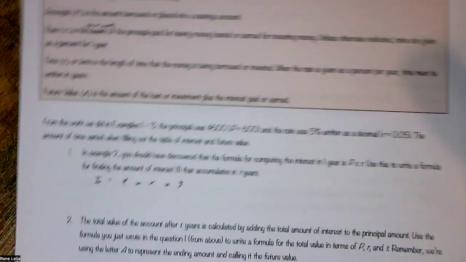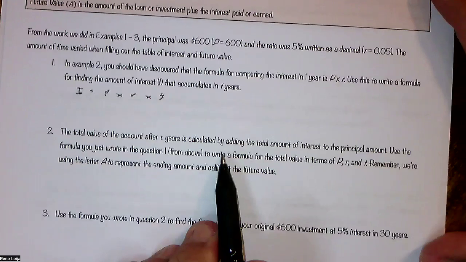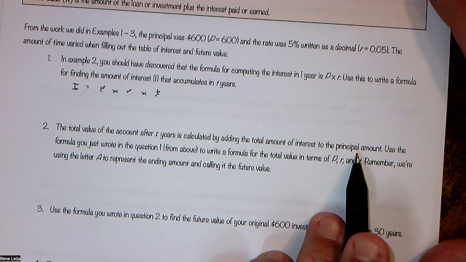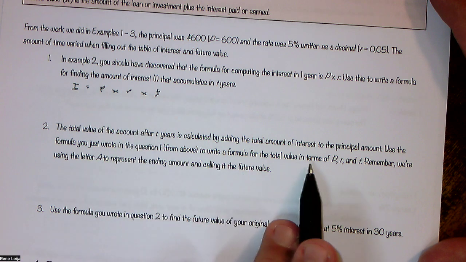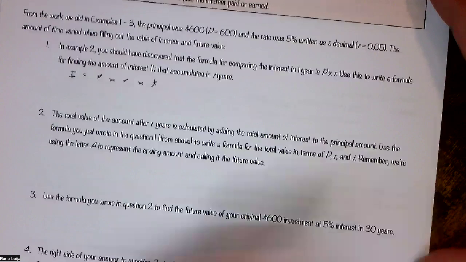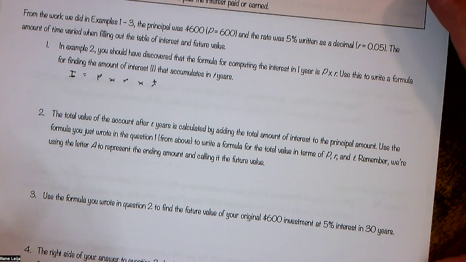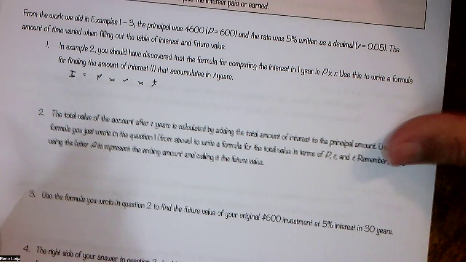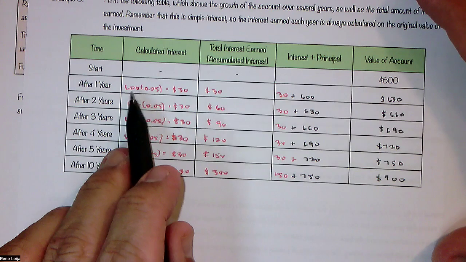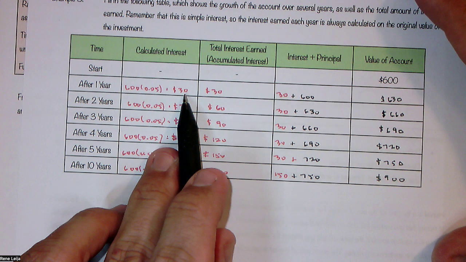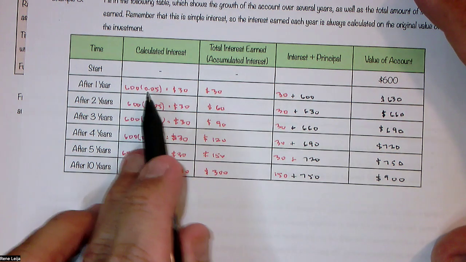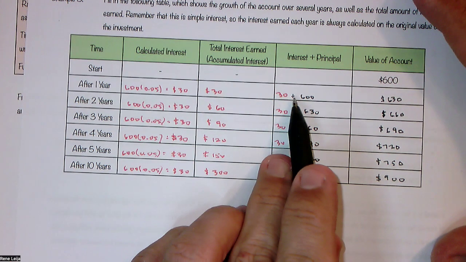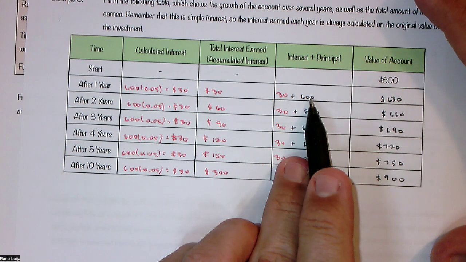Okay. Now, number 2, it says the total value of the account after T years is calculated by adding the total amount of interest to the principal amount. Use the formula you just wrote in question 1 to write a formula for the total value in terms of P, R, and T. Remember, we're using the letter A to represent the ending amount and calling it the future value. Okay, so what did we do? Well, let's again go back to your chart. So we calculated our interest, principal times rate times time. And then we took that interest and we added that interest to our principal. So if this is P times R times T, that's what this is, P times R times T plus P, which is the amount of our principal.